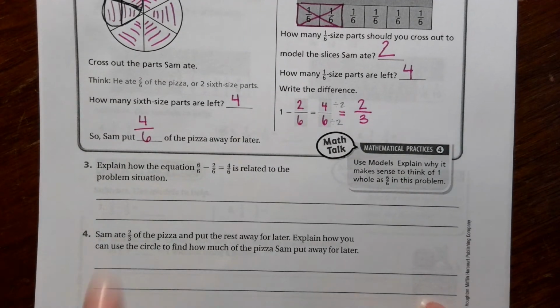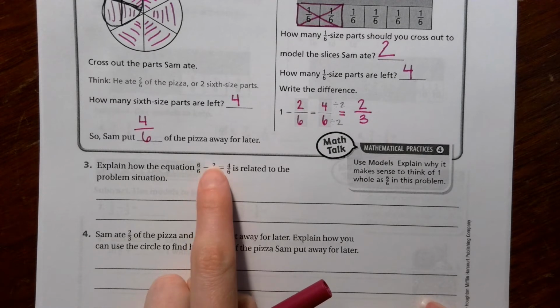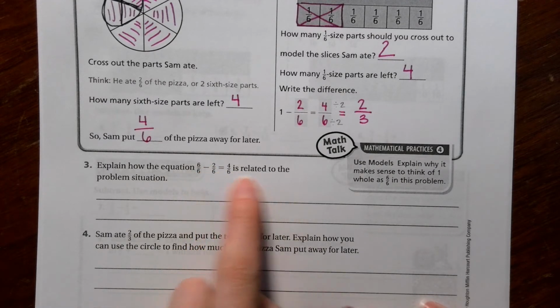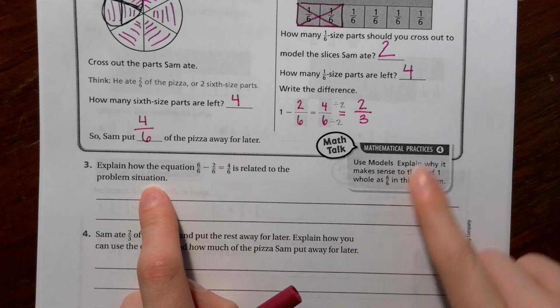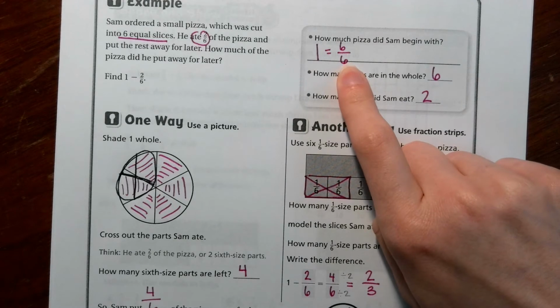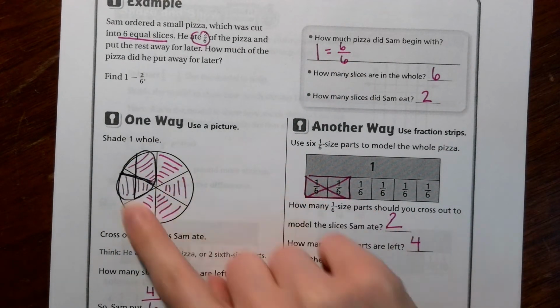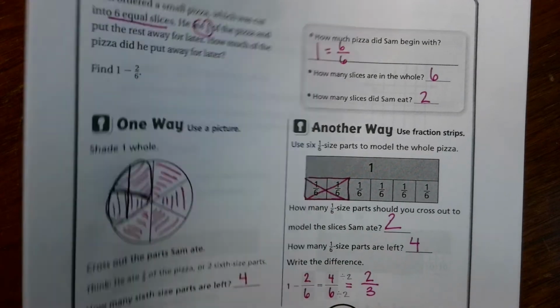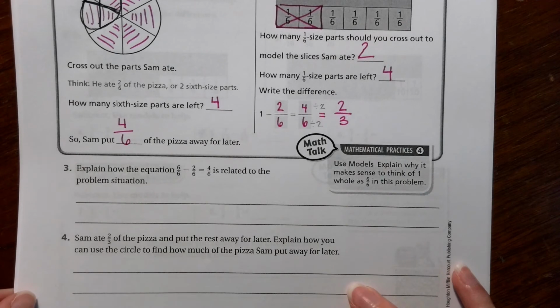For number 3, it says explain how the equation 6 over 6 minus 2/6 equals 4/6 is related to the problem situation. Well, earlier we talked about how 1 is the same as 6 over 6. That means 1 whole pizza is my 6 shaded in slices. So if I was to have a whole pizza, I would have all 6 slices there. So nobody's eaten any yet.